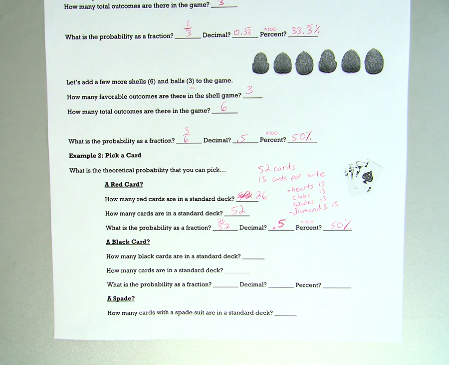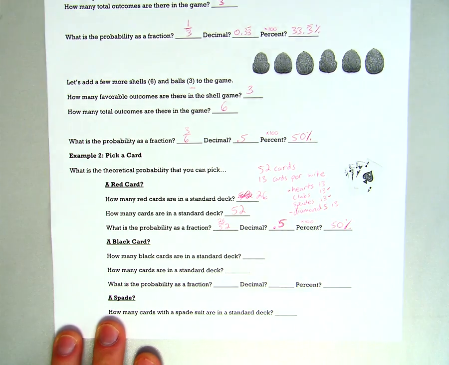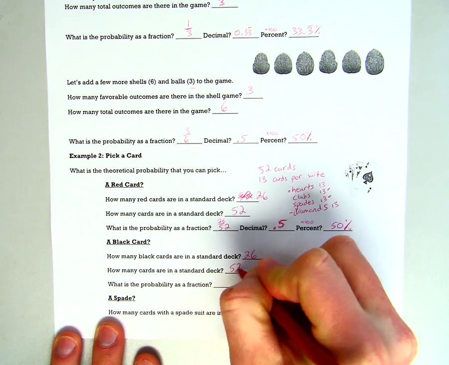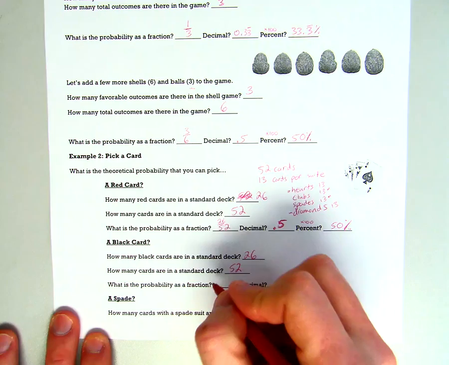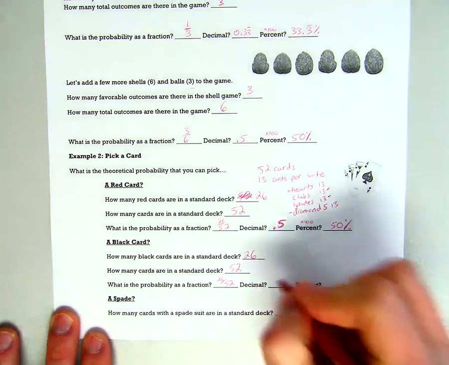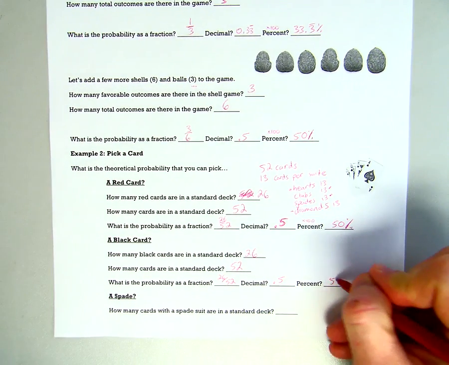What about a black card? How many black cards are in a standard deck? Again, my clubs and my spades are my black cards, so I have 26 of them. There's 52 cards. What is the probability as a fraction? Again, it's 26 out of the 52. If I divide those, my decimal is 0.5, and my percent is 50%.